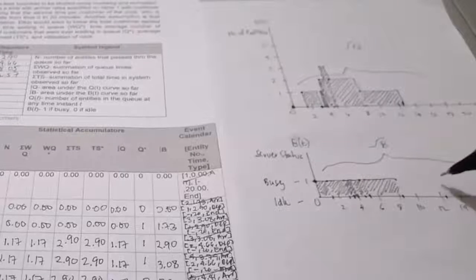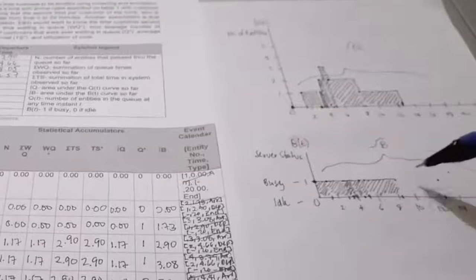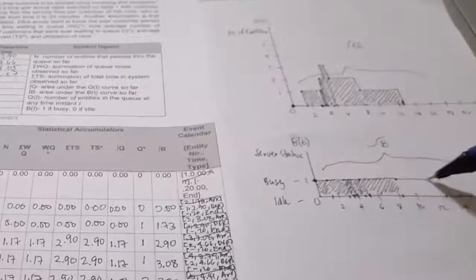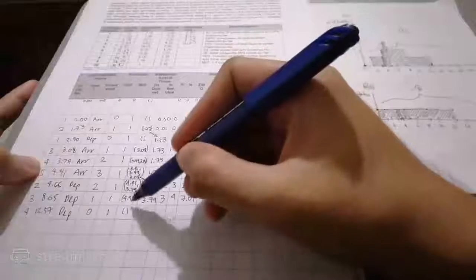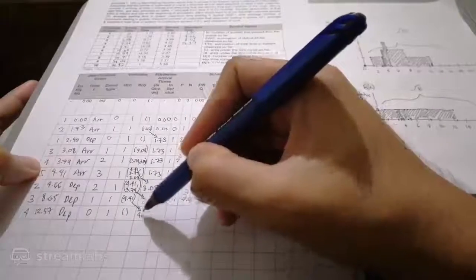And then, si server ay magiging busy dun sa bagong dating na customer. So, yan. 1 pa rin, na-generate na area. Okay, based from this graph, we can derive the values of QT and BT. 0 na ulit ang Q natin, QT natin, so 0. And then busy pa rin si server, so 1. And then, dahil wala nang laman ng ating Q, wala nang laman din ito. Then, itong si 4.41, lipat na siya dito.